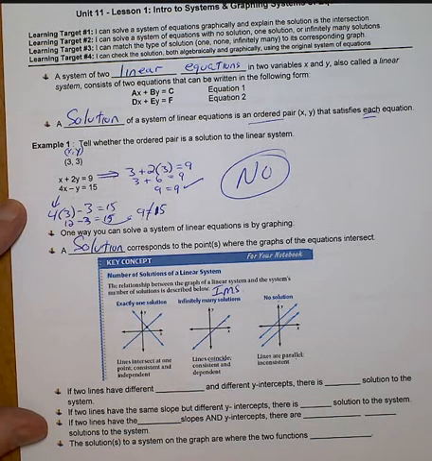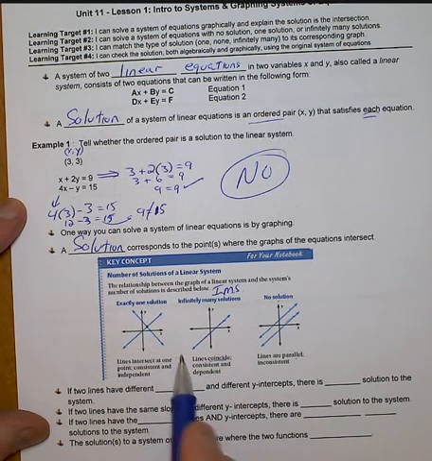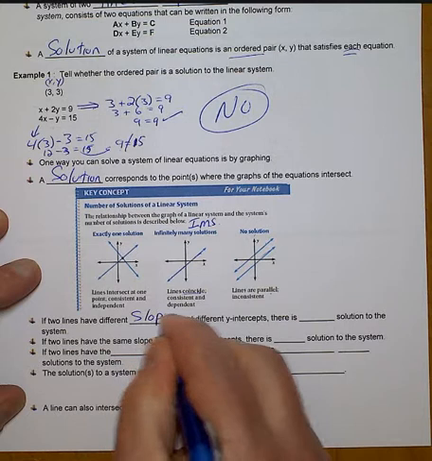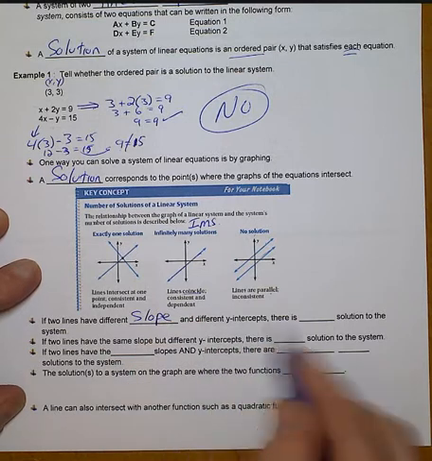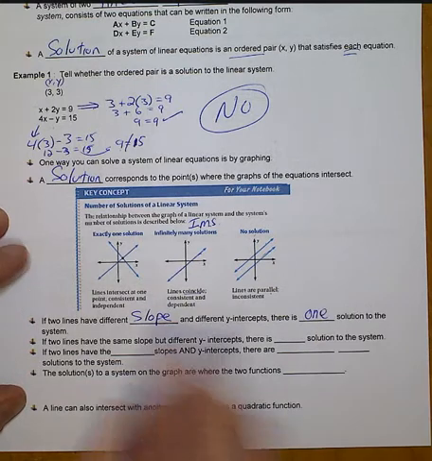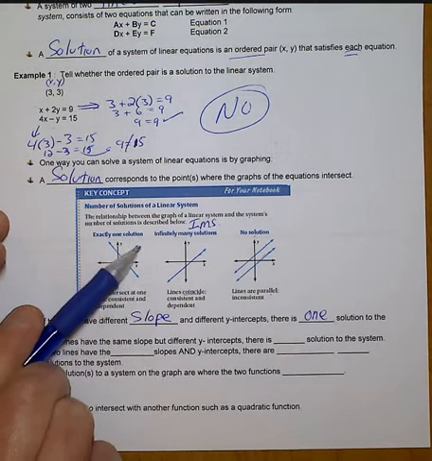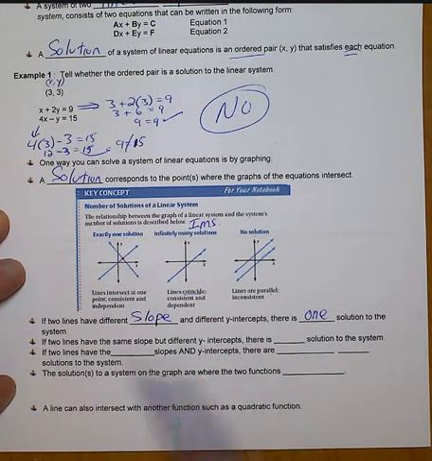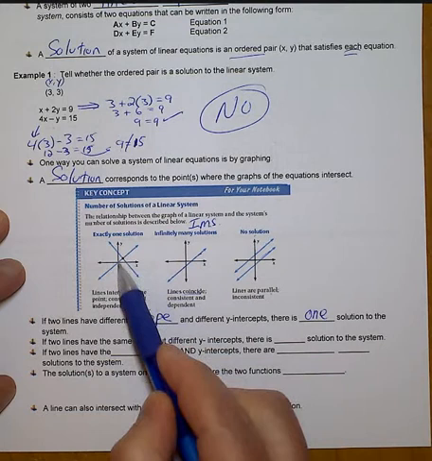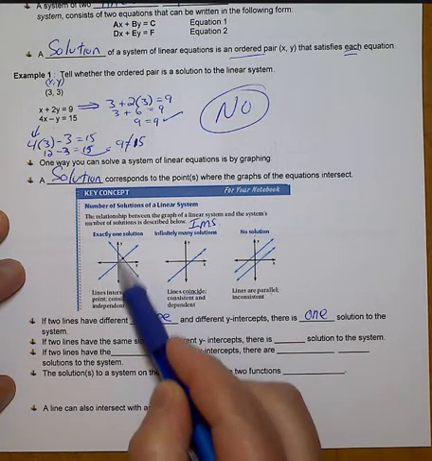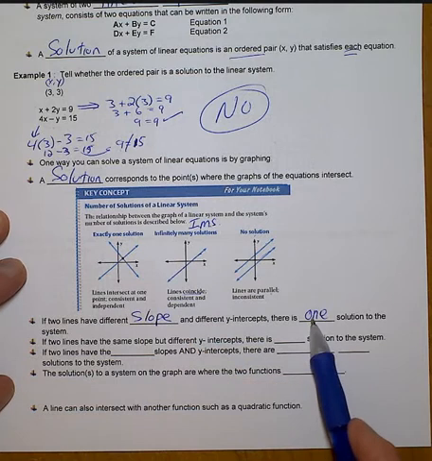Okay? Now how can we explain this if we need to explain this? If lines have two different slopes and different y-intercepts, there is one solution. So where's our one solution? Right here. Two different slopes. This has a slope, and if it has a different slope, it's going to cross that line at one point. It has different y-intercepts also. So different slopes and different y-intercepts means there's going to be one solution.